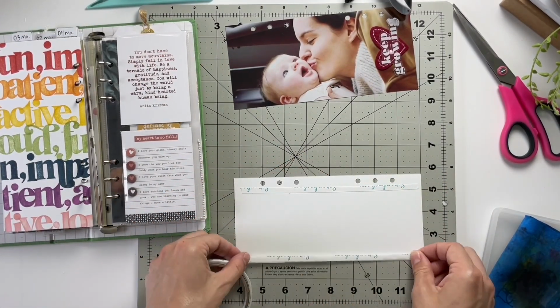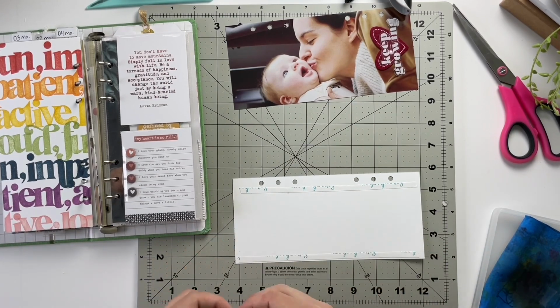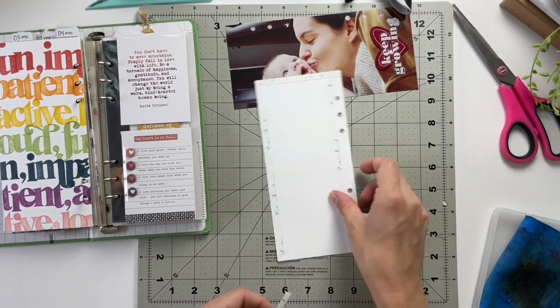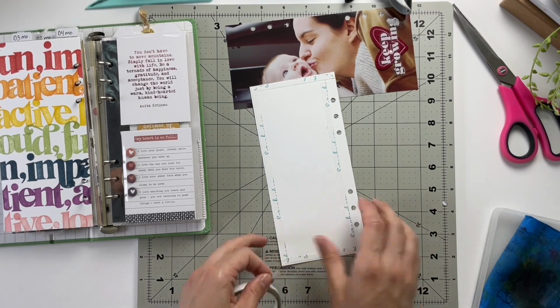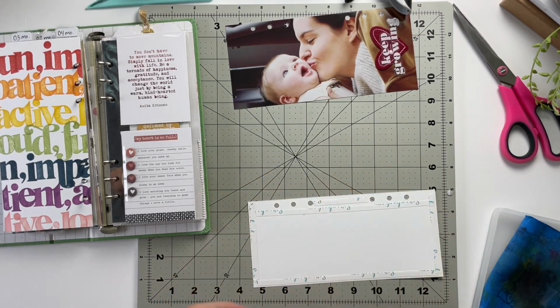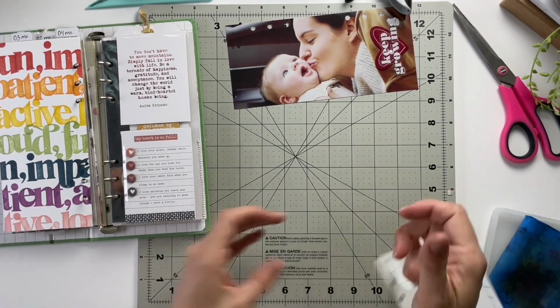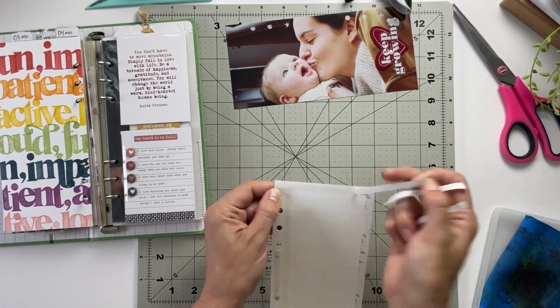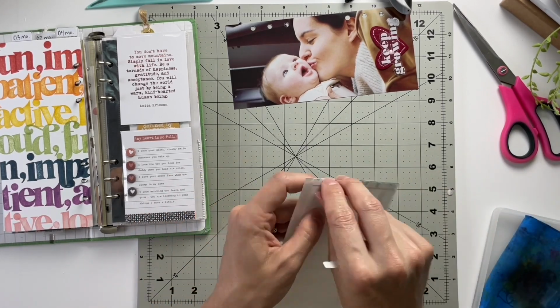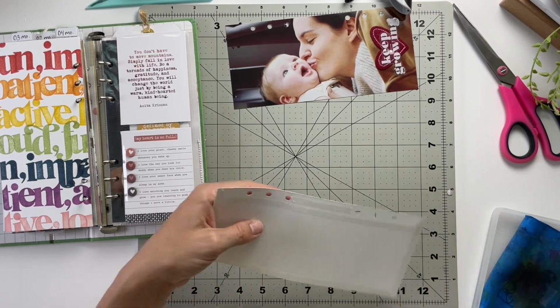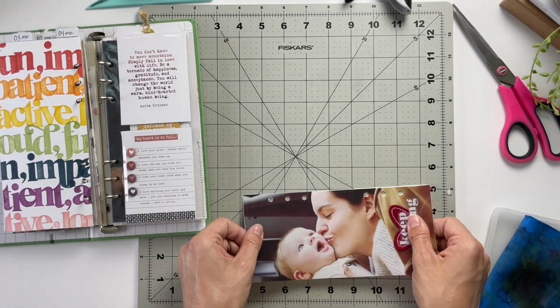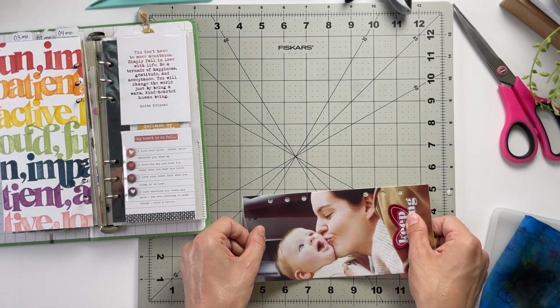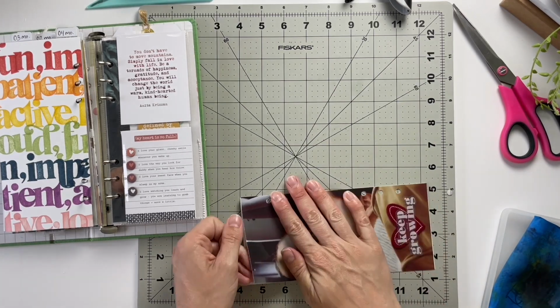And then I'm going to also go ahead and adhere the stats page back to back with the photo, this full page photo that is the first story for month number 4. This was one that I created a while back using the kindness story kit, one that I super, super love, the picture of Caitlin and May.